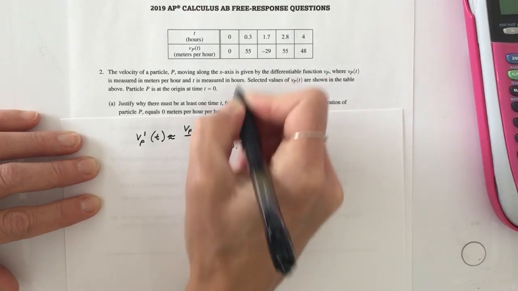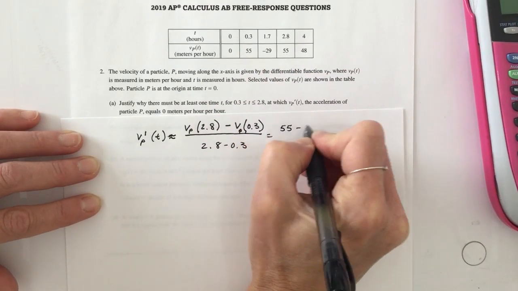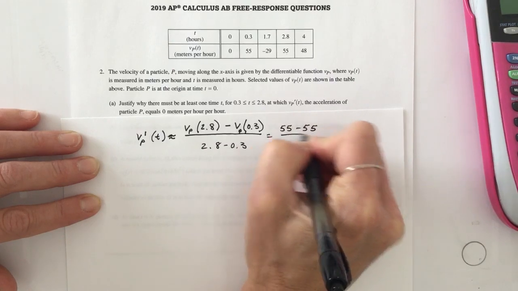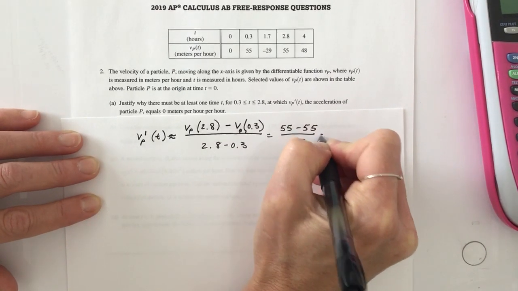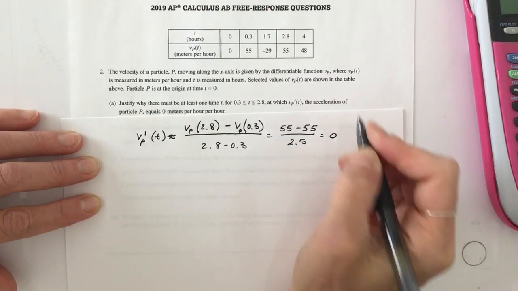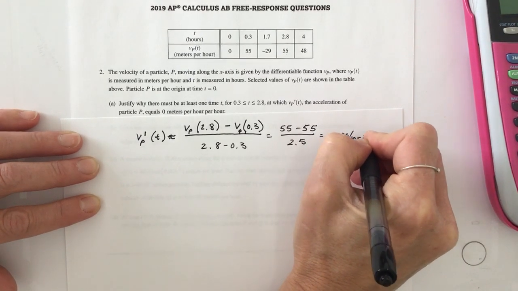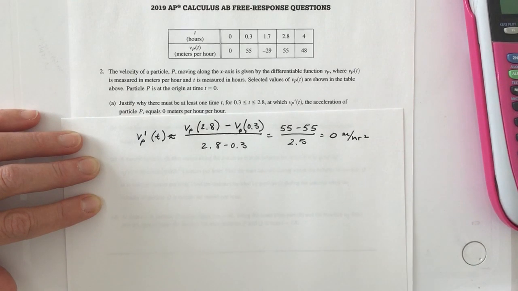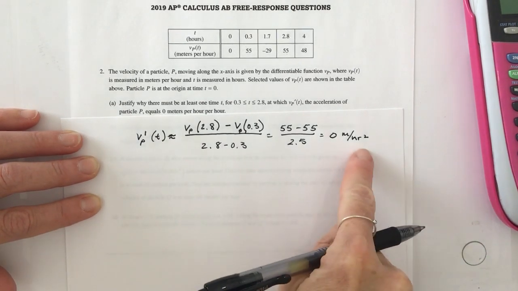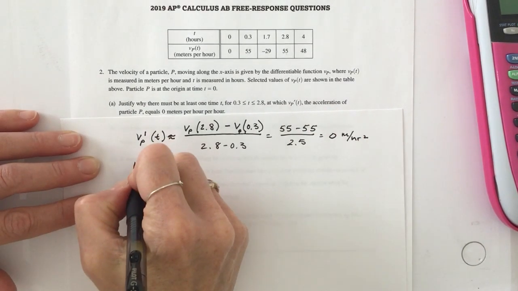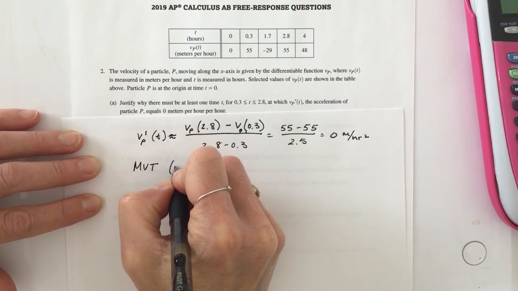And then we can say that's equal to 55 minus 55 over 2.5, which is 0 meters per hour squared.